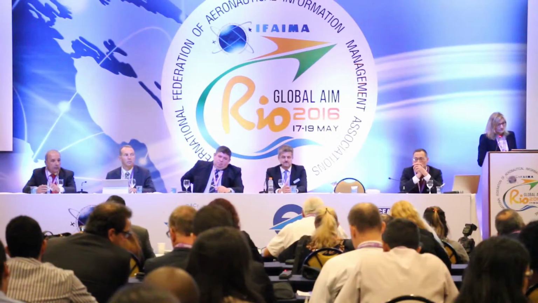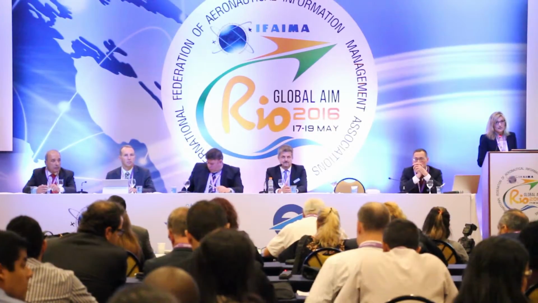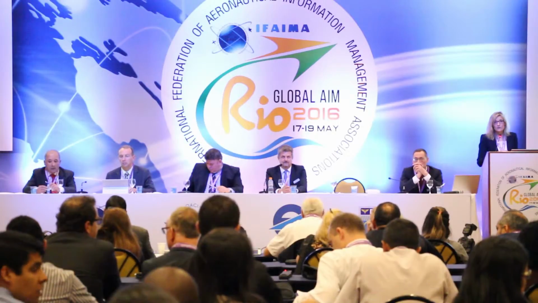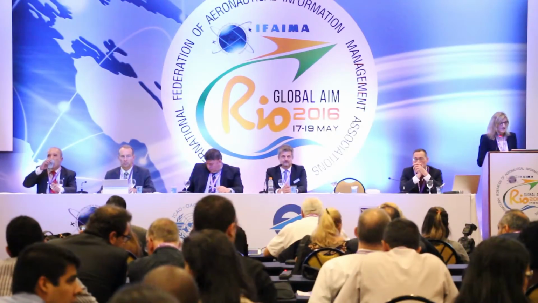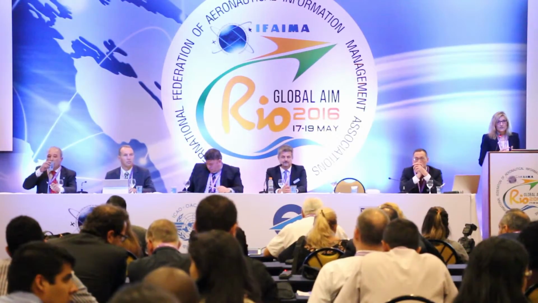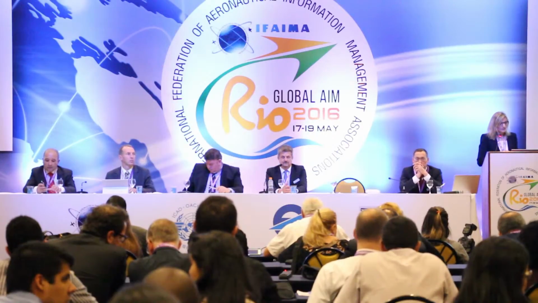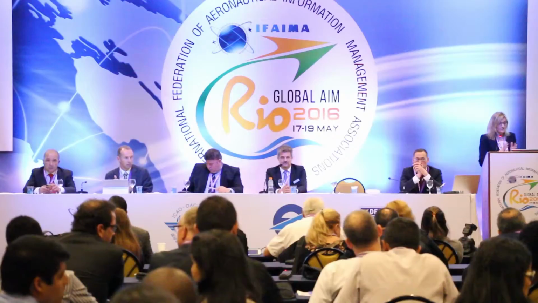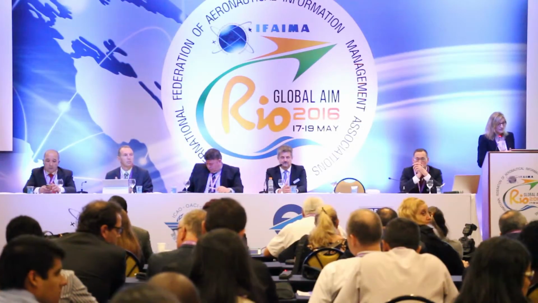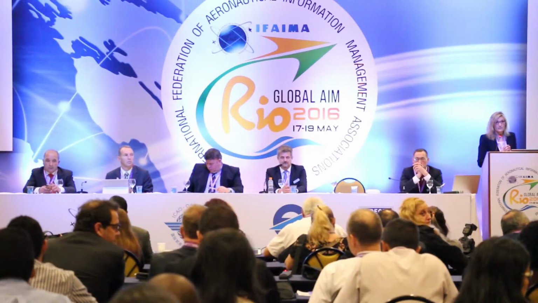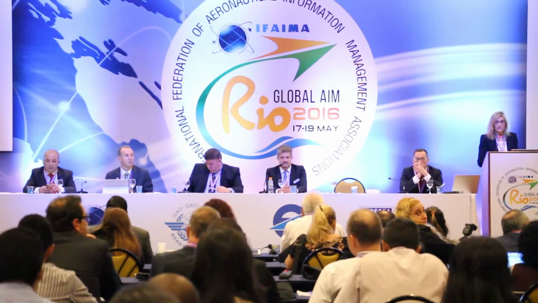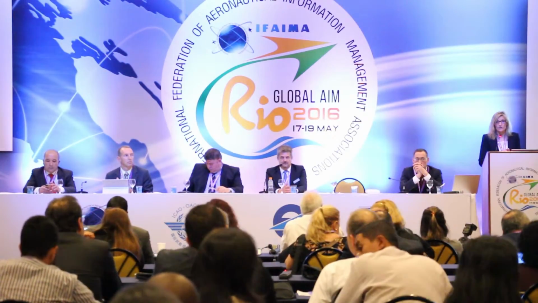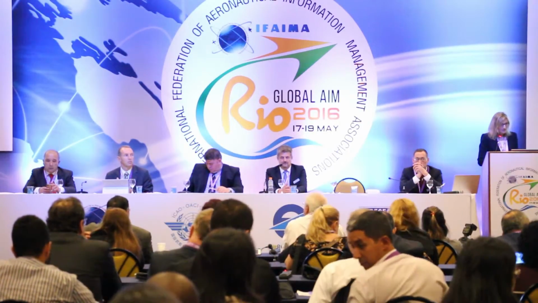Overall, in Annex 15 we have extended the data quality requirements. At the moment, data quality is defined only in terms of accuracy, resolution and integrity. But to be compliant with the industry standards, we decided to define data quality also in terms of traceability, timeliness, completeness, and format. We basically aligned our definition with the definition coming from the industry.